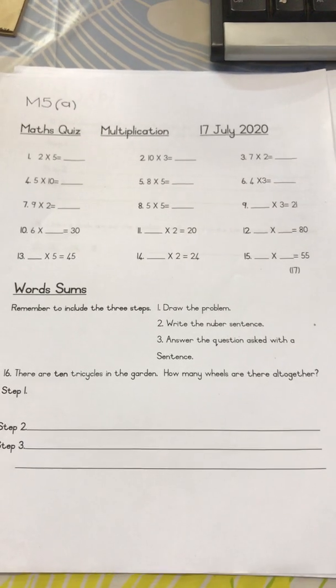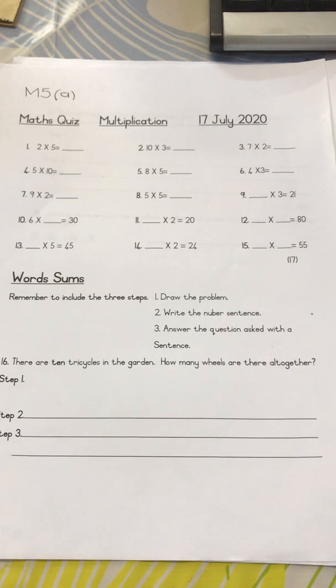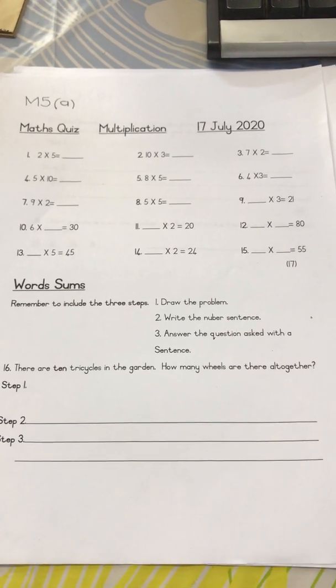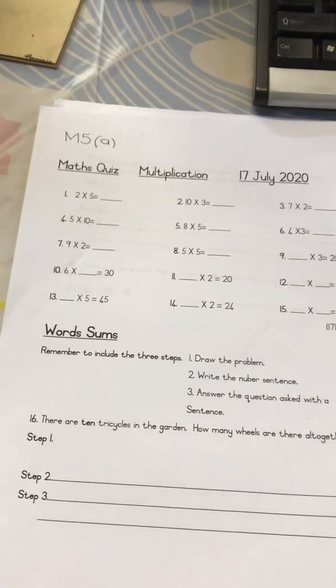Number 2, write the number sentence. There was one child that wrote the number sentence. I just quickly have to show you. Hold on. Let me just get, I'm going to use the back of this book.